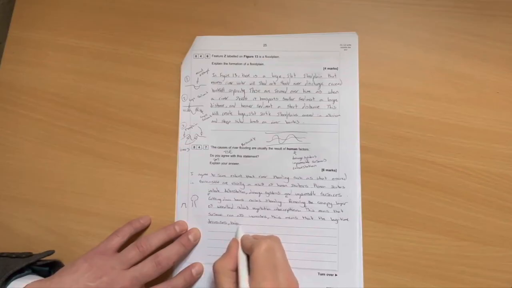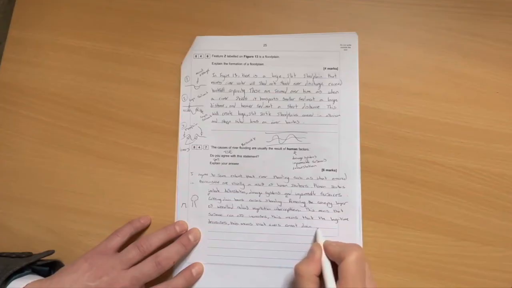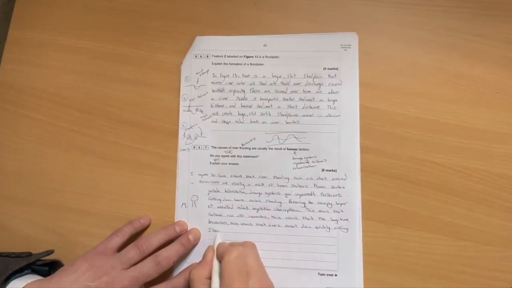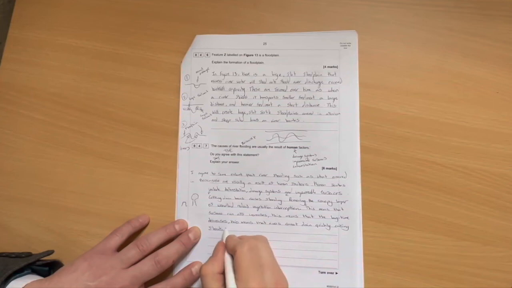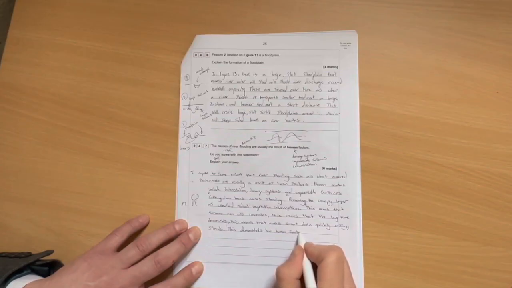This means that rivers cannot drain quickly, causing floods. Link. This demonstrates how human factors cause flooding.